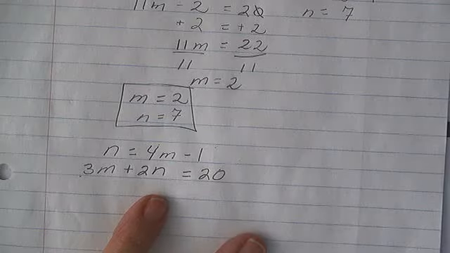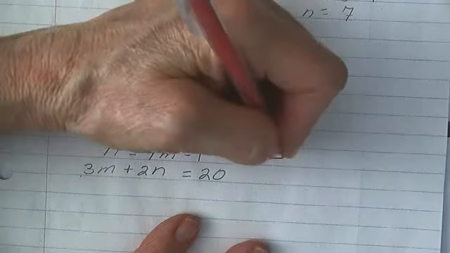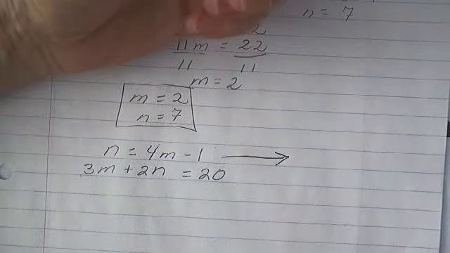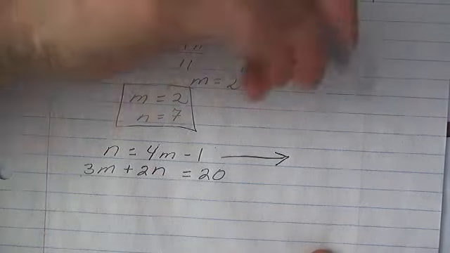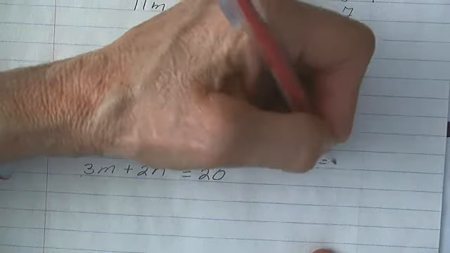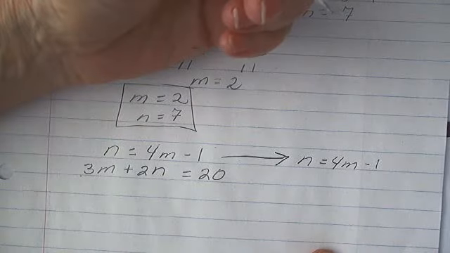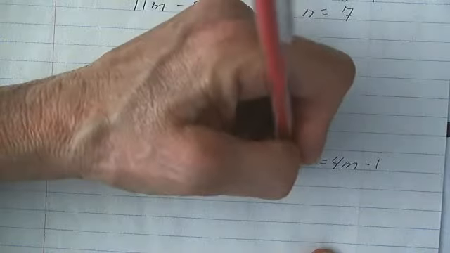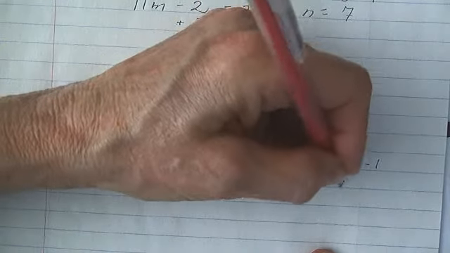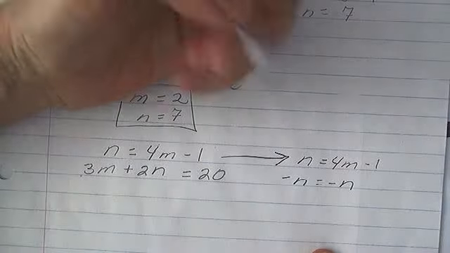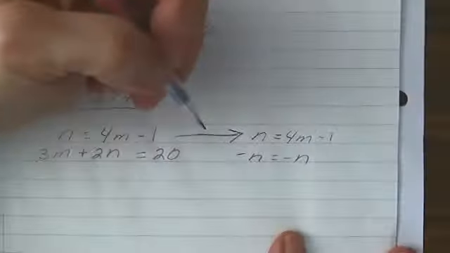So I think what I am going to do, lots of ways to do this, is subtract n from each side. That will give me 0 equals 4m minus n minus 1.